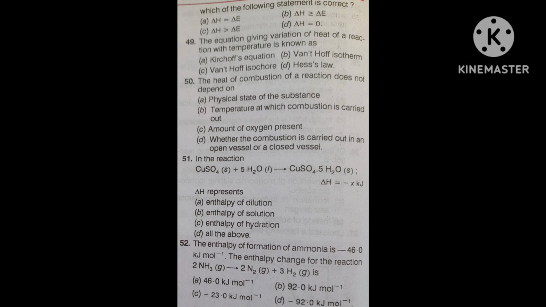Kirchhoff's equation means option A. Just remember this statement: variation of heat of reaction with temperature is given by Kirchhoff's equation. Correct? This is the statement.